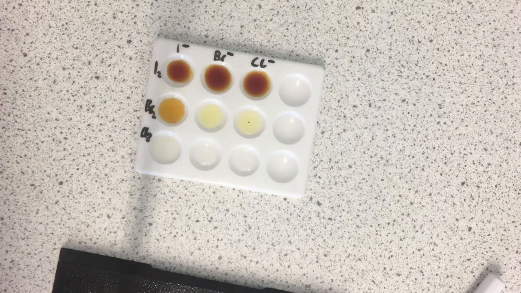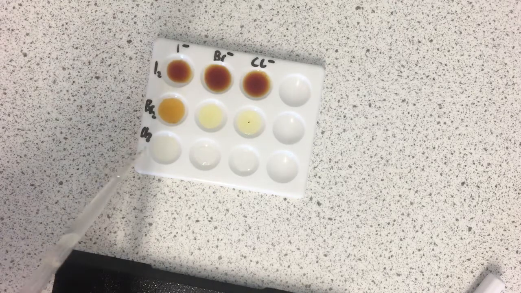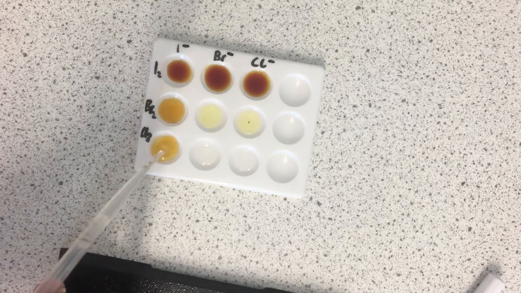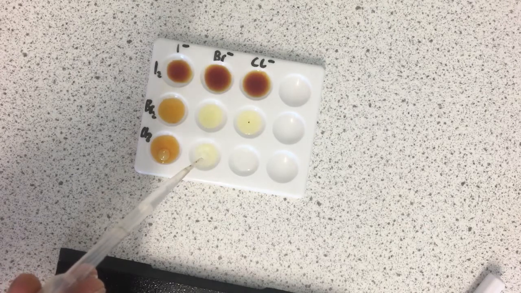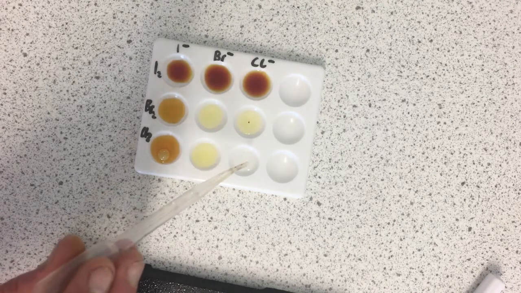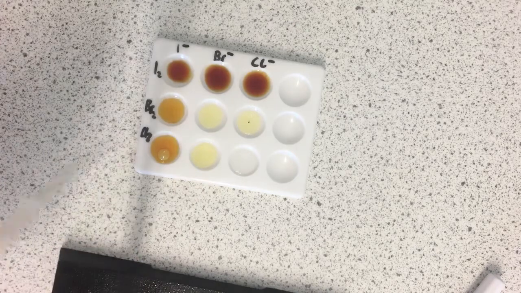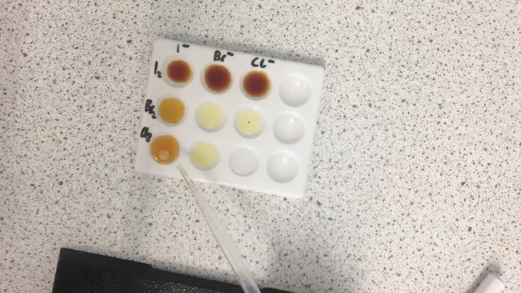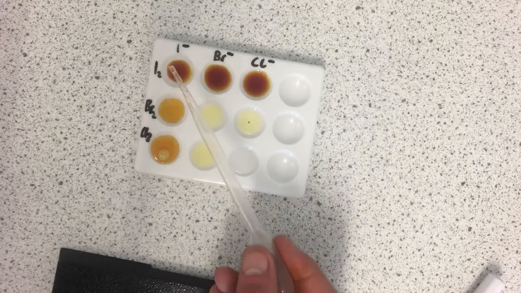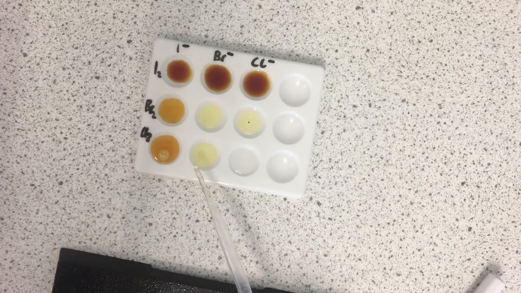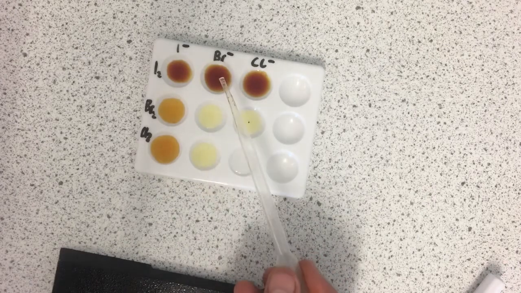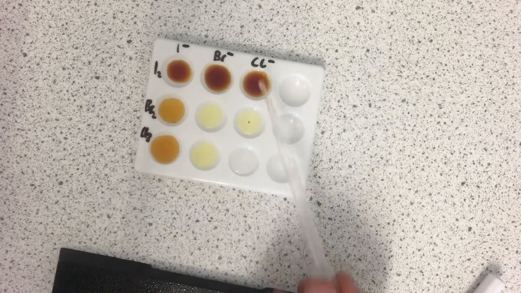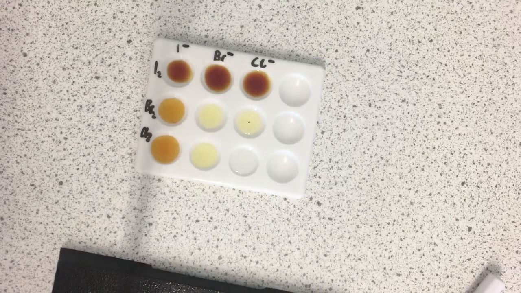Finally, I'm going to add chlorine to 3 of the spots. Here we go, chlorine, 3 spots to the iodide, 3 spots to the bromide, and 3 spots to the chloride. What we can see has happened here is that the chlorine has caused a colour change here, so it has displaced the iodide. The chlorine has caused a colour change here, so it's displaced the bromide. The chlorine has not displaced itself, the chloride.